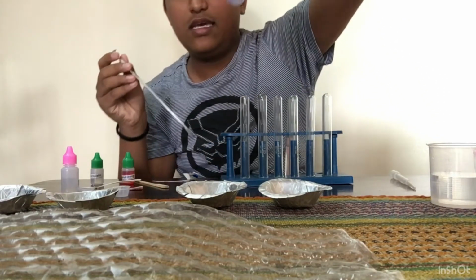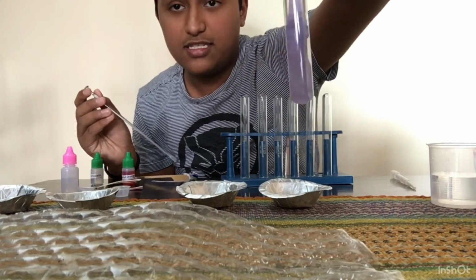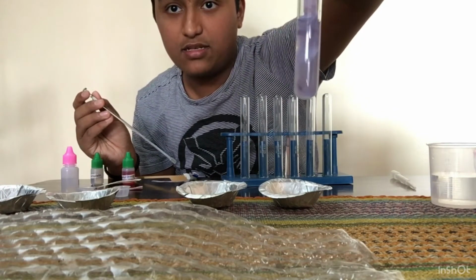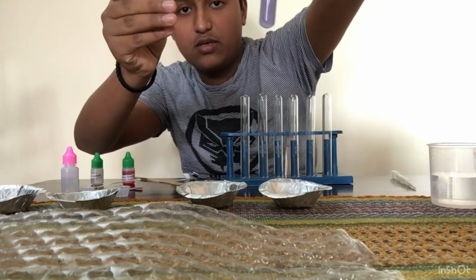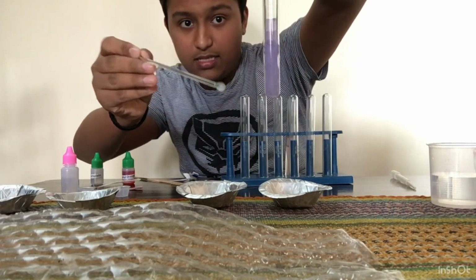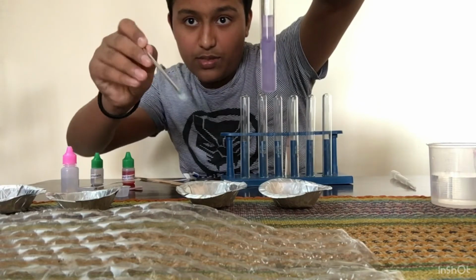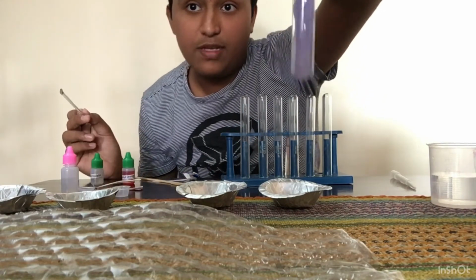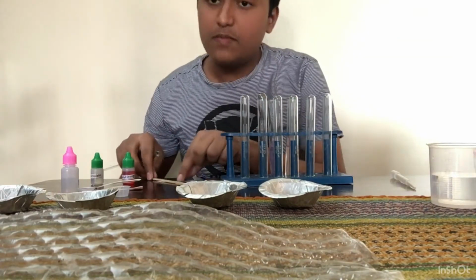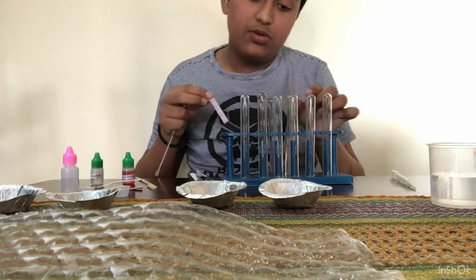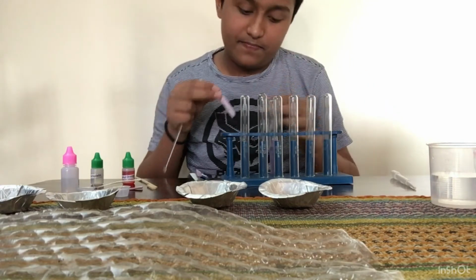And you can see this is the second one. This was the red litmus, which has changed into blue, and this is the blue litmus paper, which doesn't change its color because it's in a basic solution. Now let me put this blue litmus paper into this acid solution.